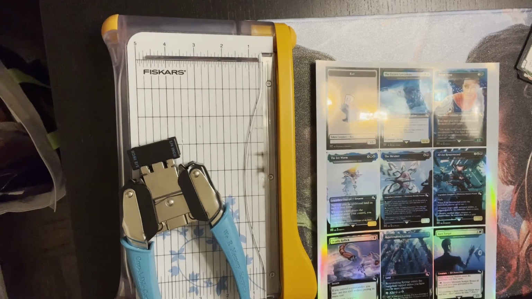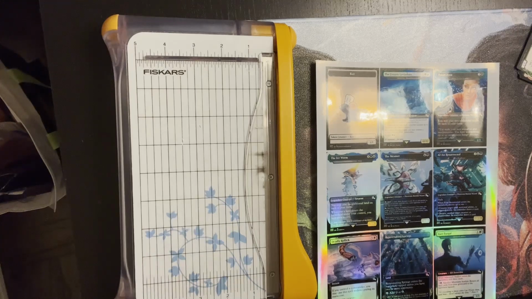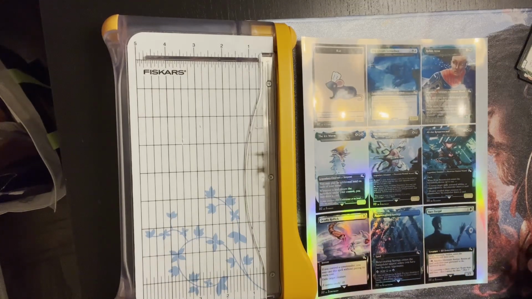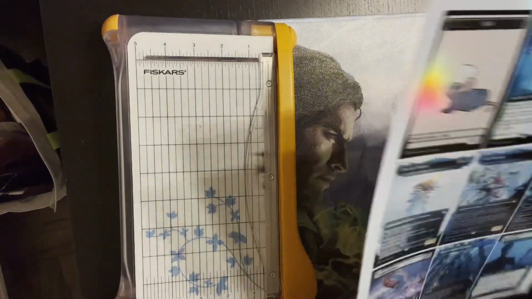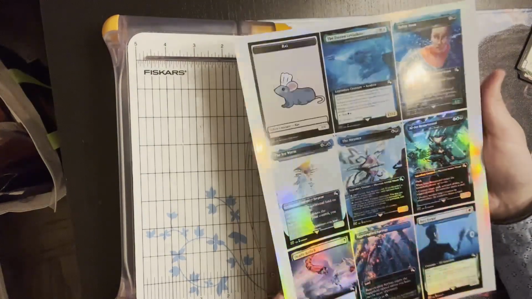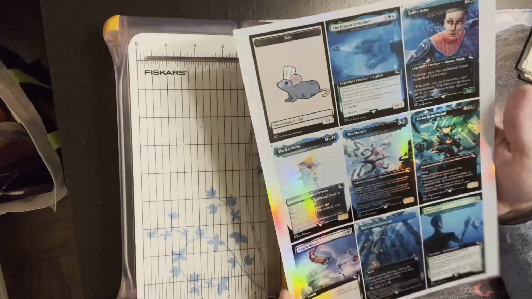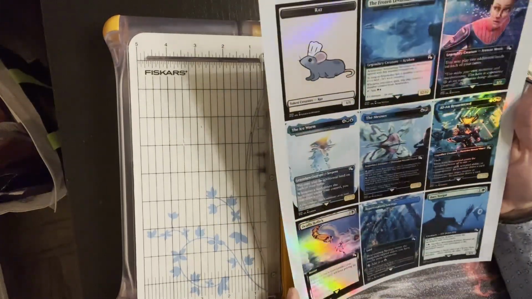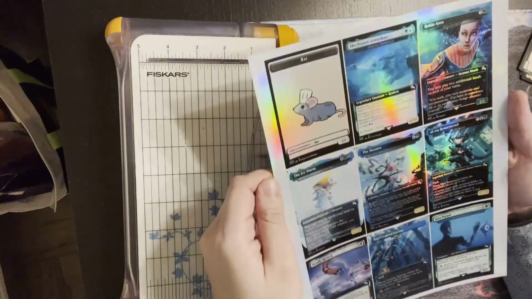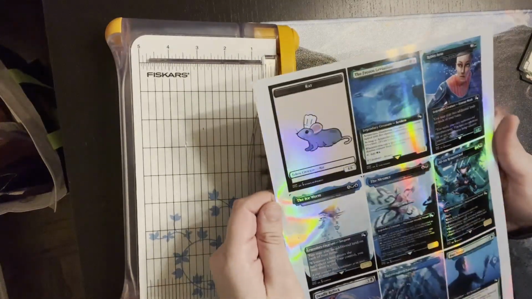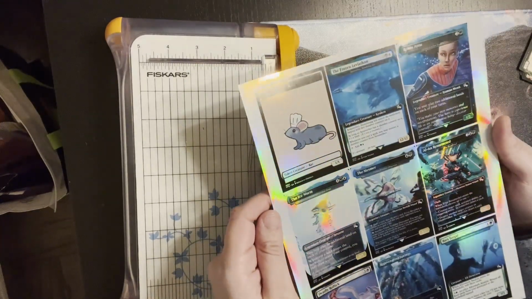Hi guys. I'm going to be showing you how I cut out and apply these cards, rather the proxies. So this is what a completed sheet will look like. This is how the foiling comes out. I really like it. You can be your own judge, but I personally am a very big fan. We got a little rat token for my girlfriend's infect deck, but the rest are for the updated deck.